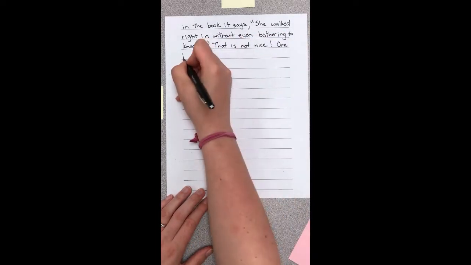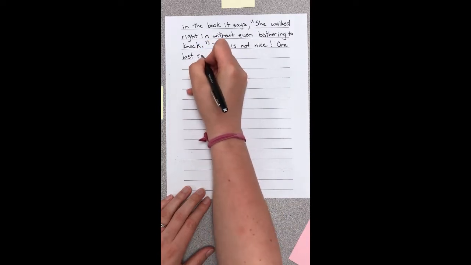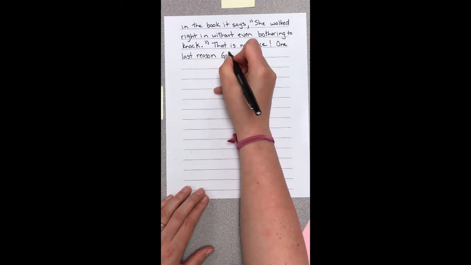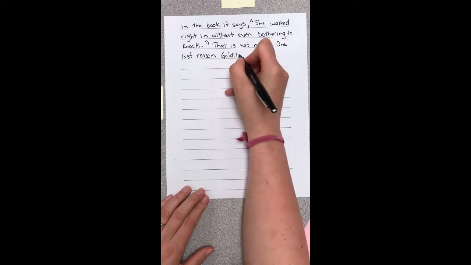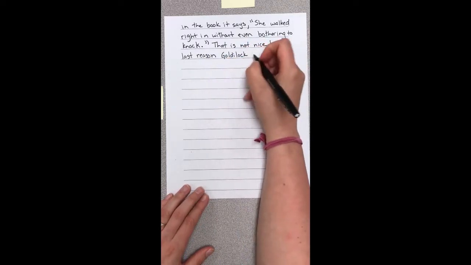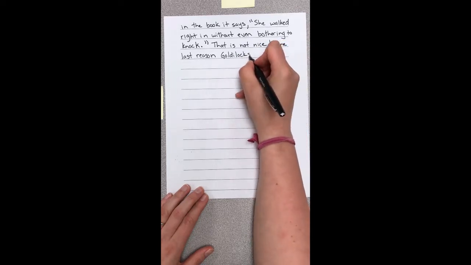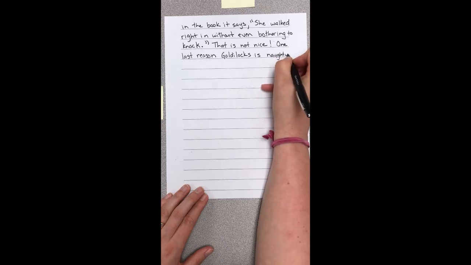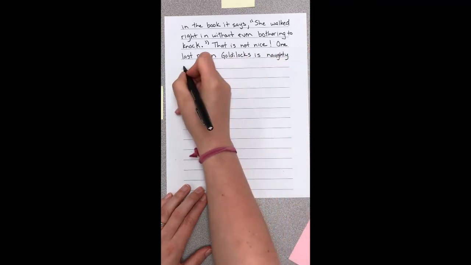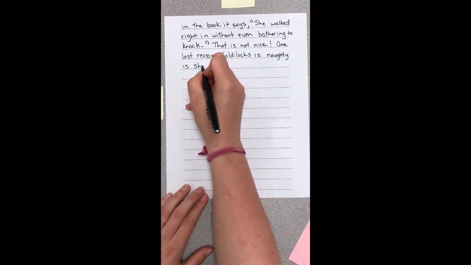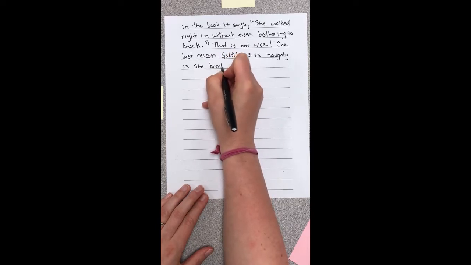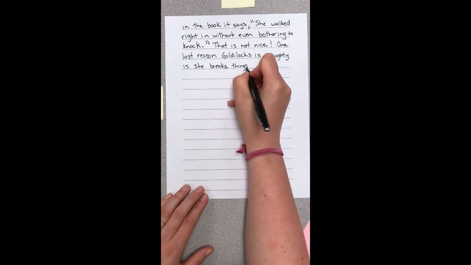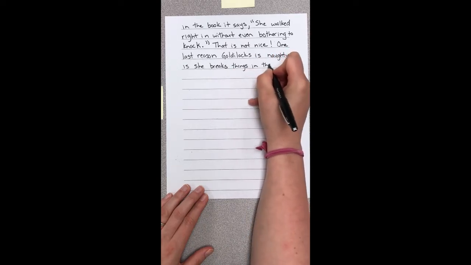One last reason Goldilocks is naughty. Going back to my opinion again. One last reason Goldilocks is naughty is she breaks things in the bear's house.